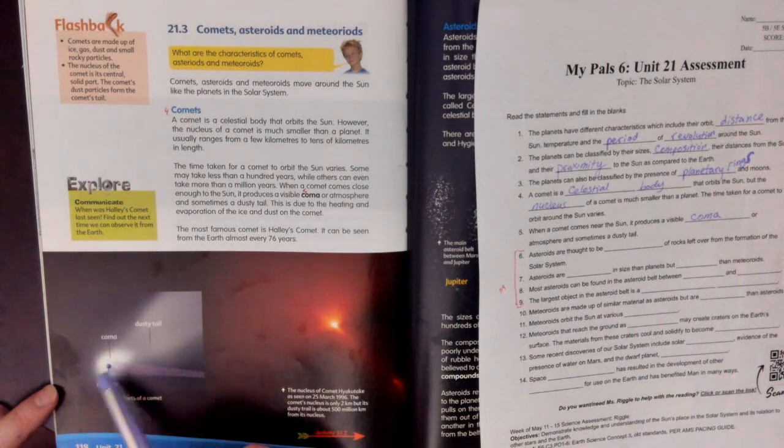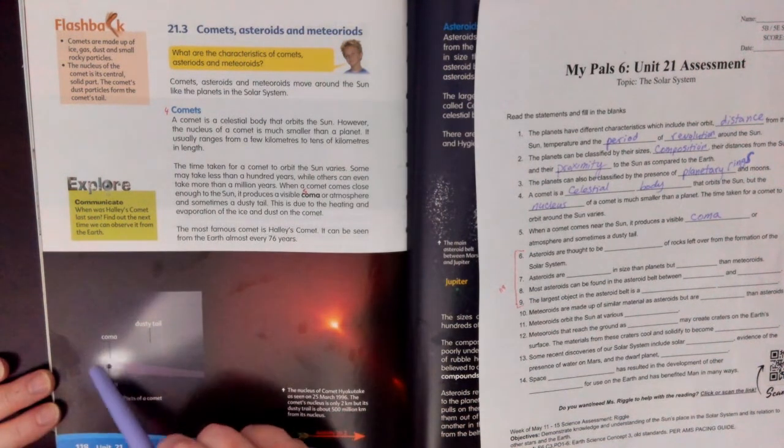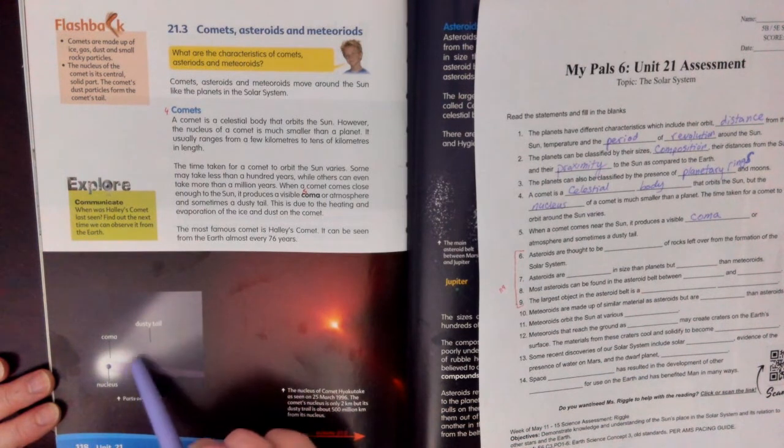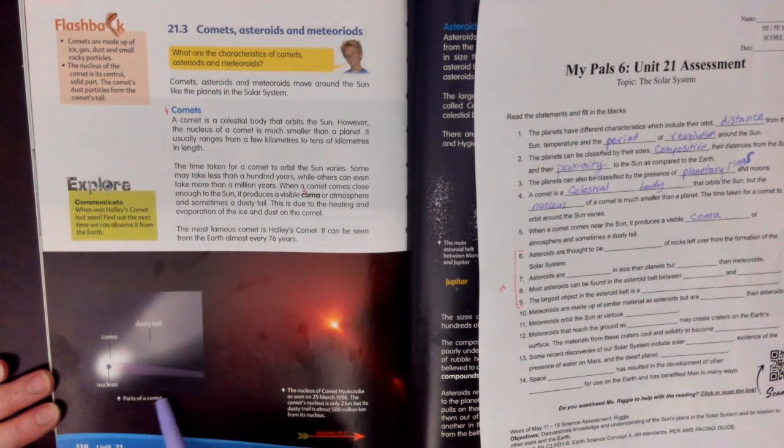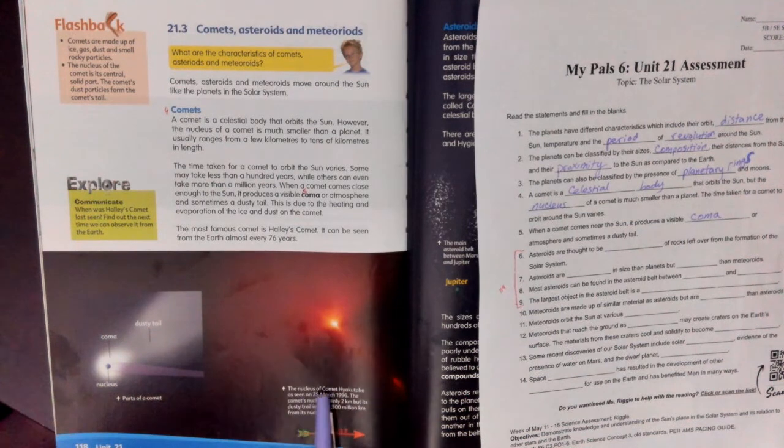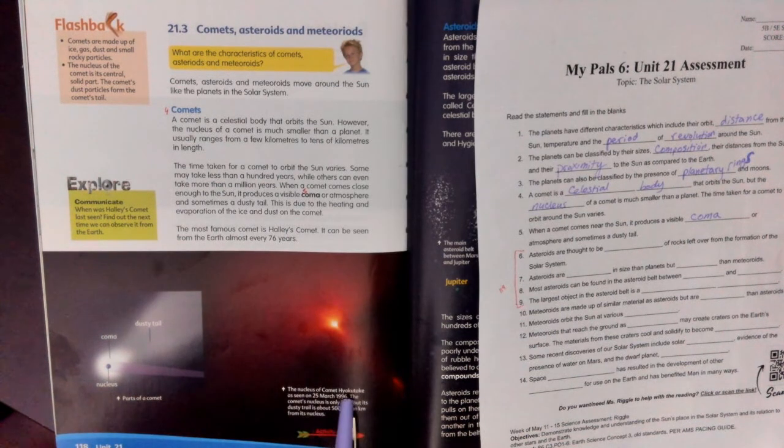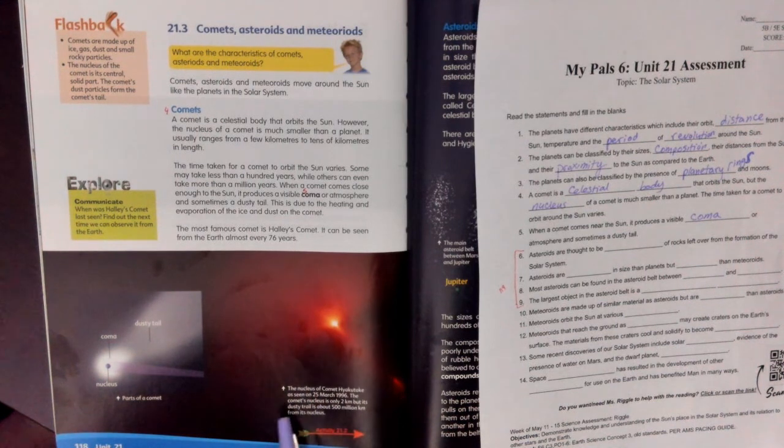So the nucleus, that's the center part. And this is the coma around it, and its dusty tail. These are the parts of a comet. The nucleus of Comet Hyakutake, as seen on 25th of March 1996. The comet's nucleus is only 2 kilometers, but its dusty trail is about 500 million kilometers from its nucleus.